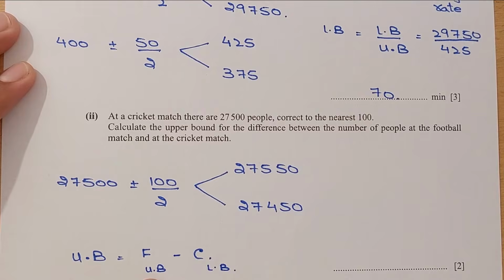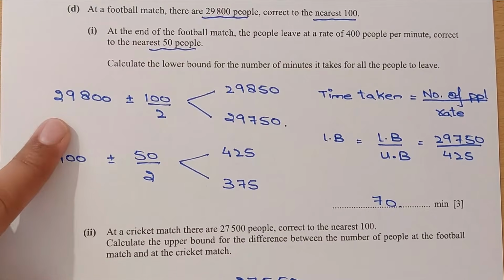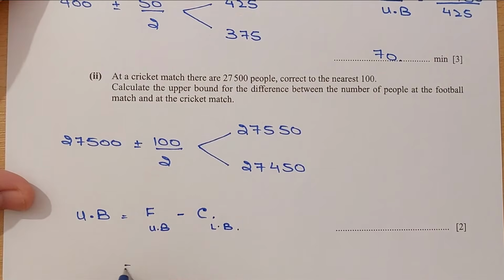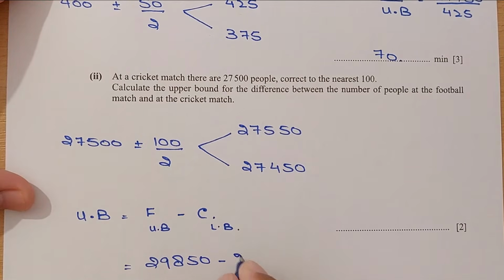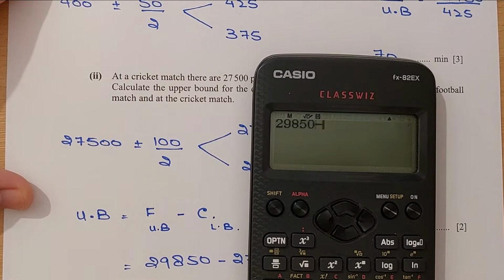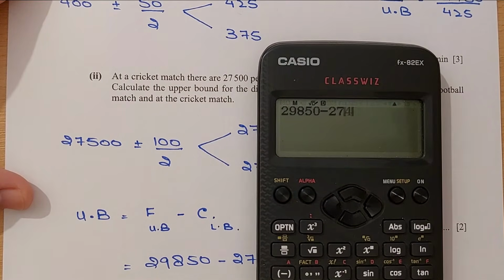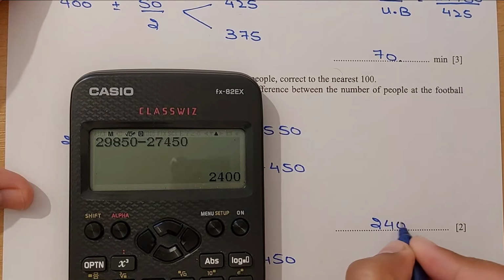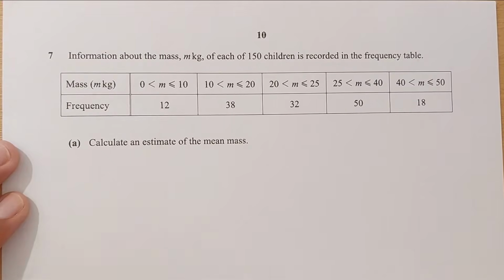Right, so the upper bound of the total number of people for football is 29,850. Subtract the lower bound for the cricket match, 27,450. Let me find the difference. 29,850 minus 27,450. This is 2,400. This is the difference.